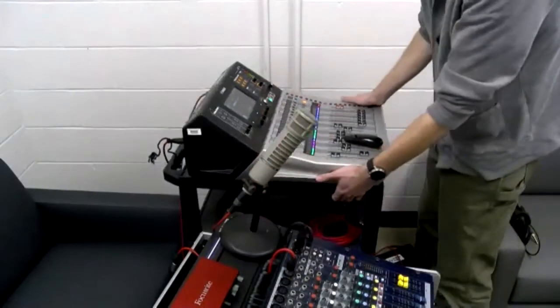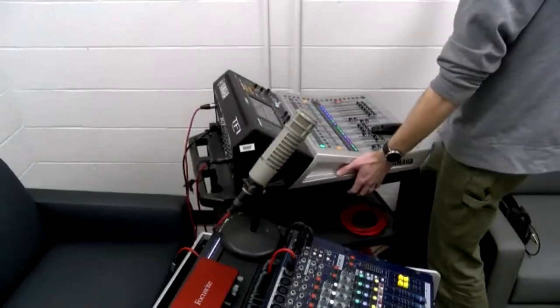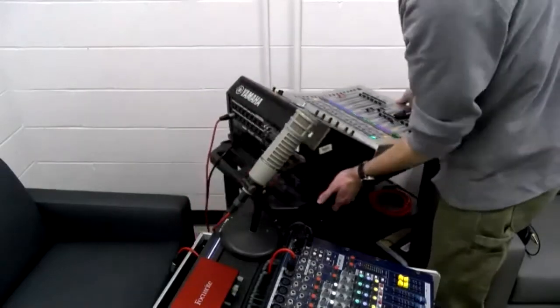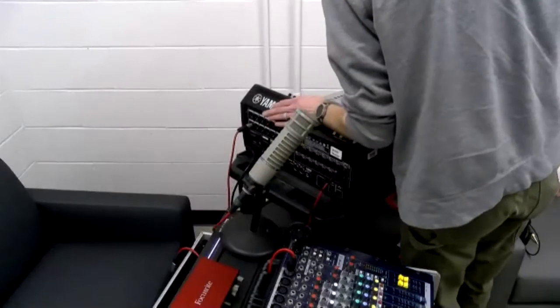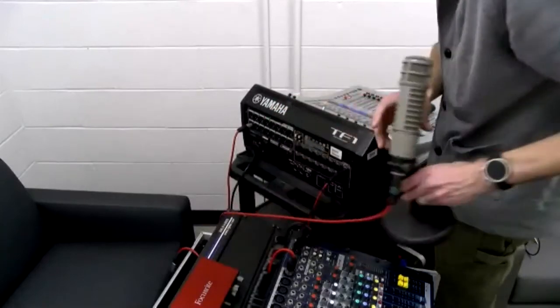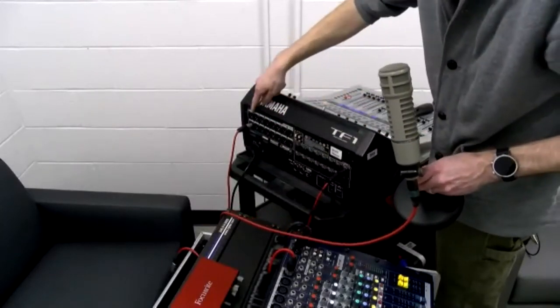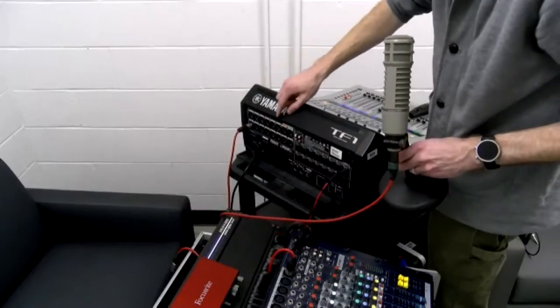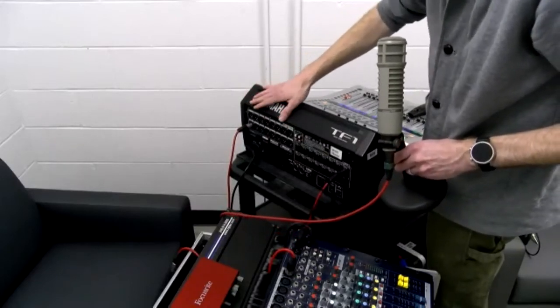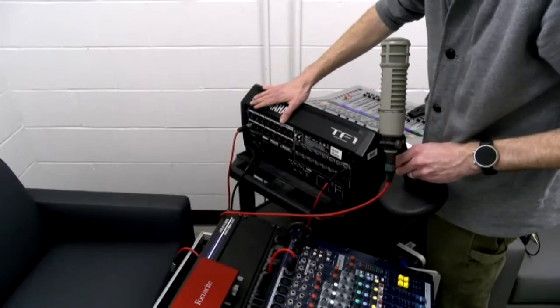On a digital mixing console, you generally have many more outputs that you can route different things to. So it gives a lot more flexibility in what can go where.